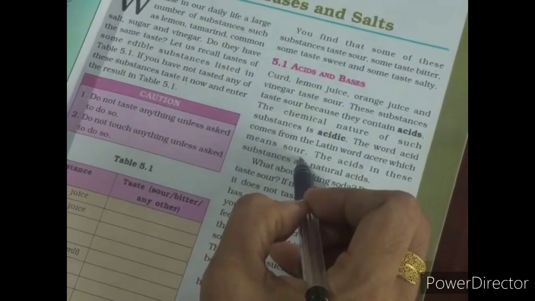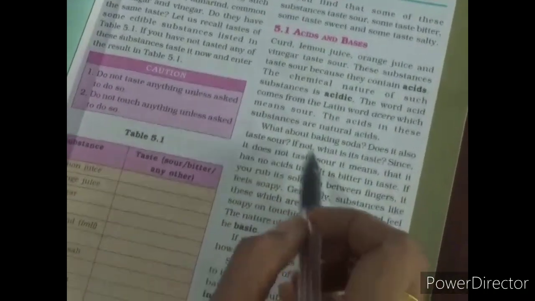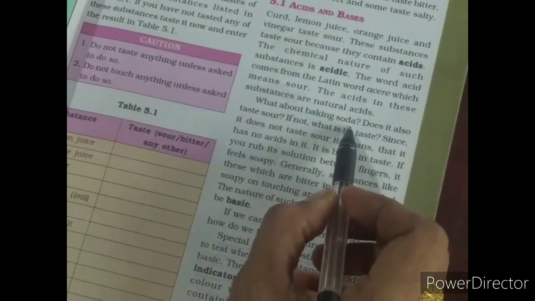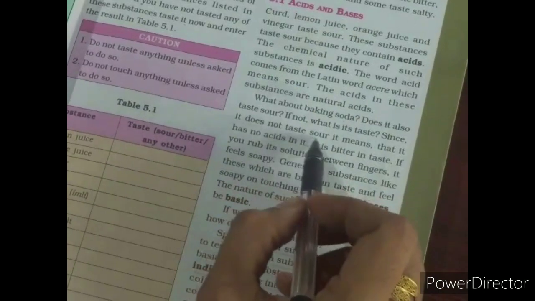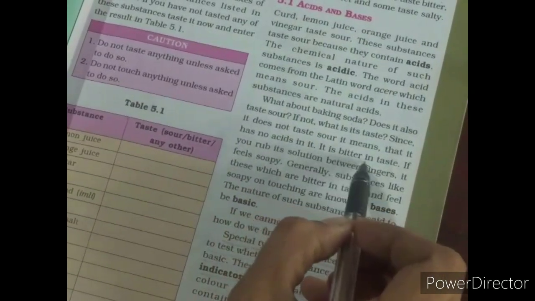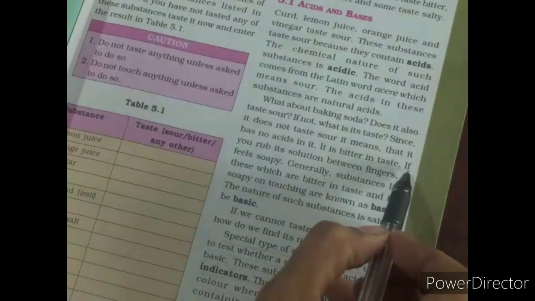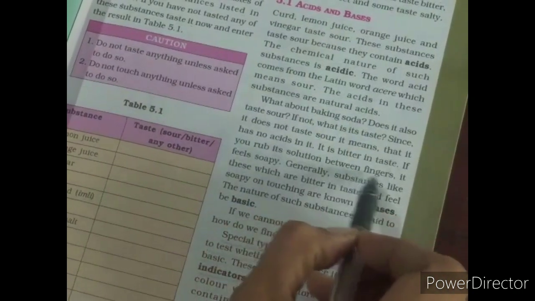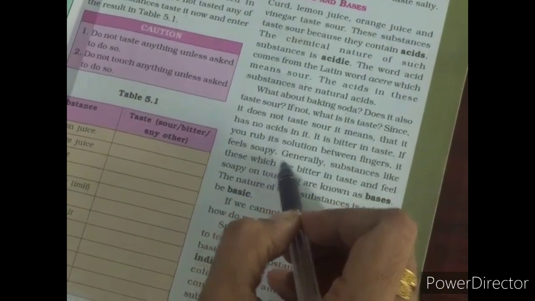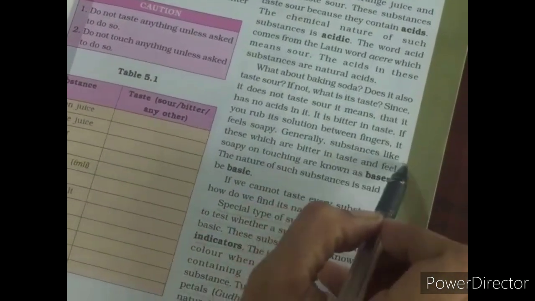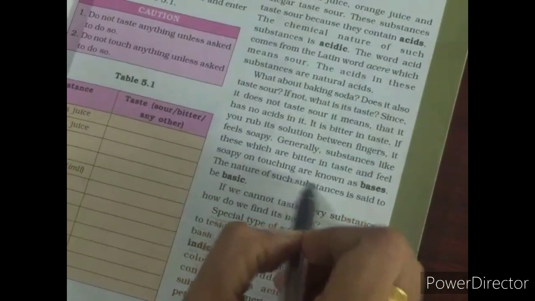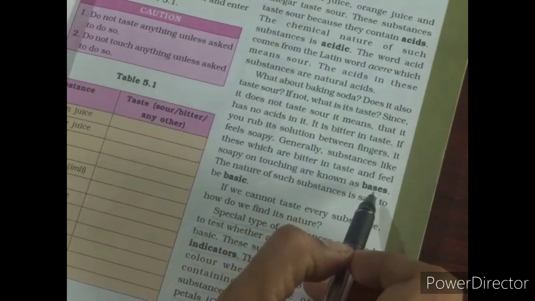Now let's study about bases. Example, baking soda. It does not taste sour. It has no acids in it. It is bitter in taste. When we rub its solution between our fingers, we feel soapy. Generally, substances like these, which are bitter in taste and feel soapy on touching, are known as bases.